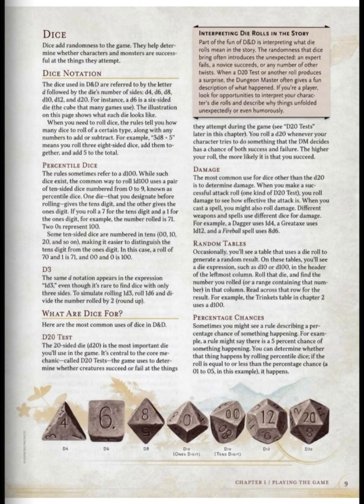Percentile dice. The rules sometimes refer to the D100. While such dice exist, the common way to roll the D100 uses a pair of 10-sided dice numbered from 0 to 9, known as the percentile dice.